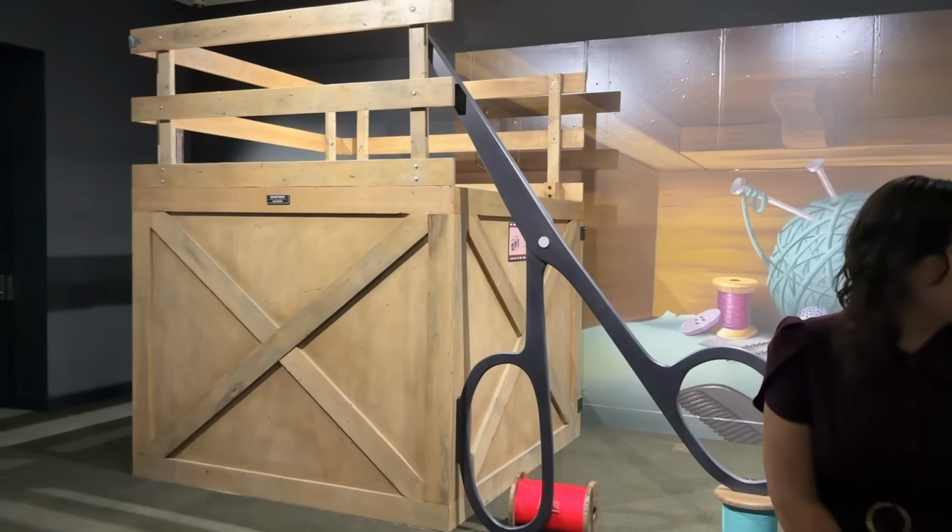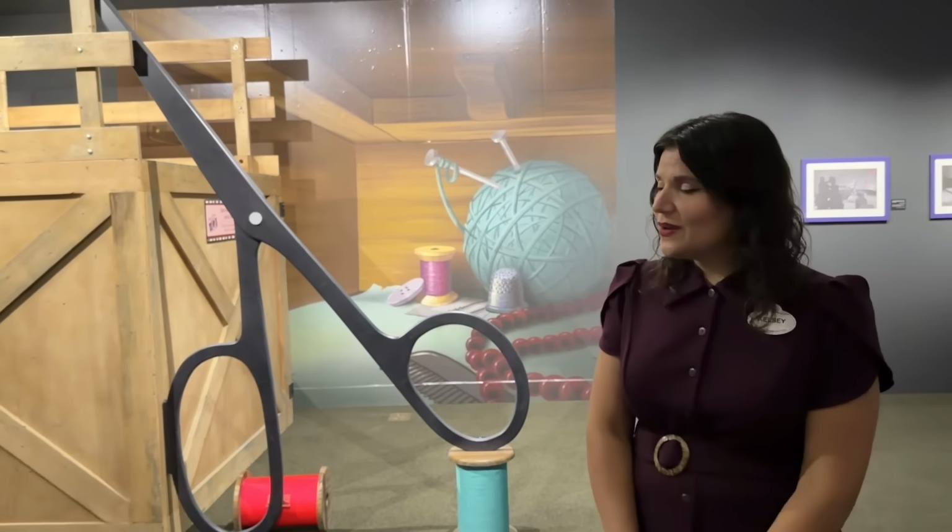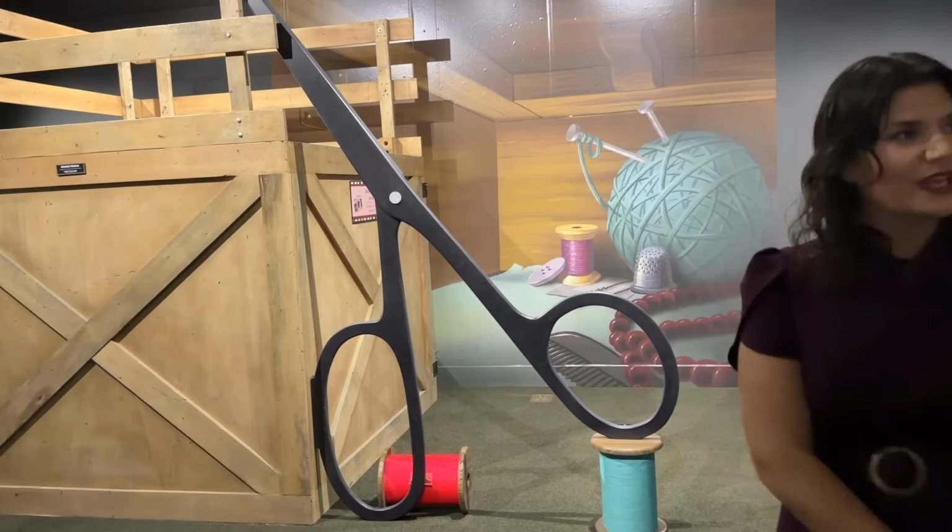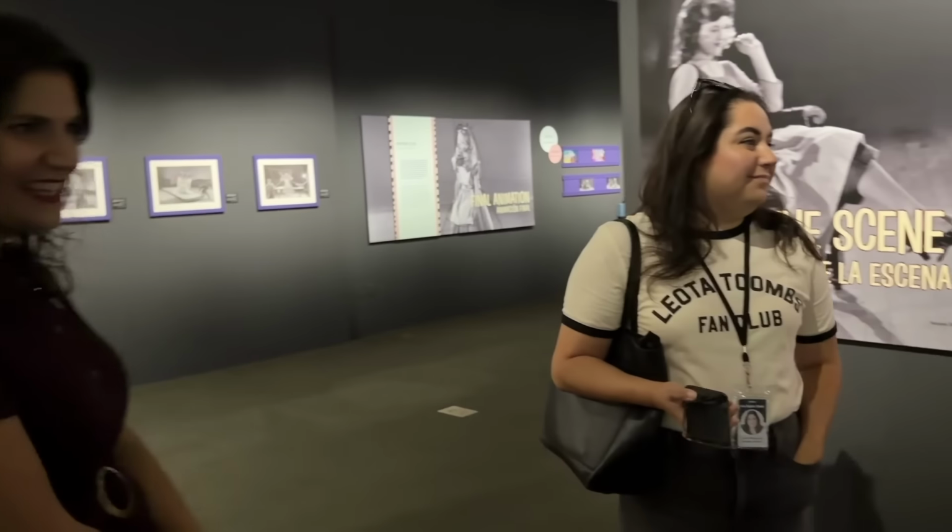Our next gallery is setting the scene. So another big component, oh, actually, I will pause for one moment.